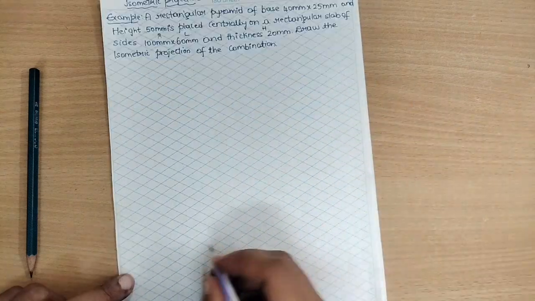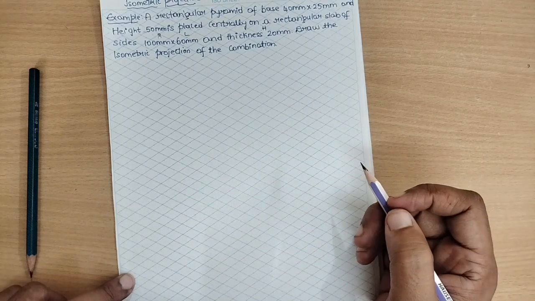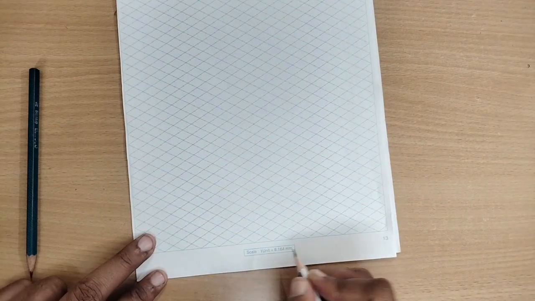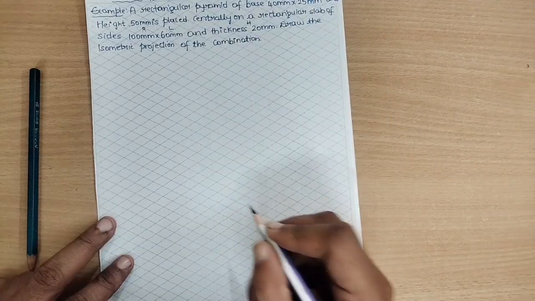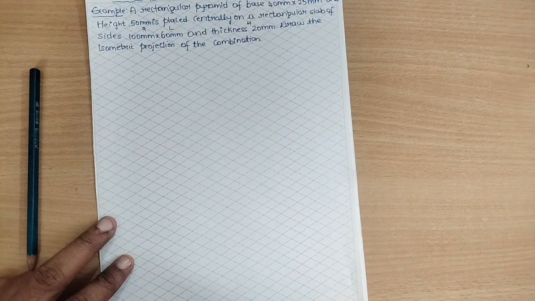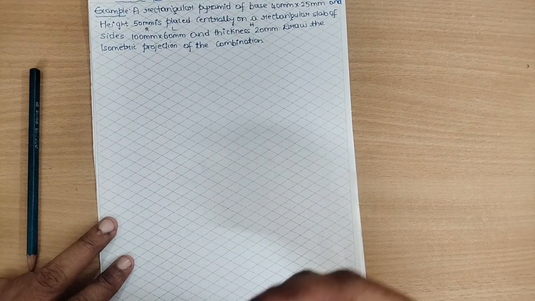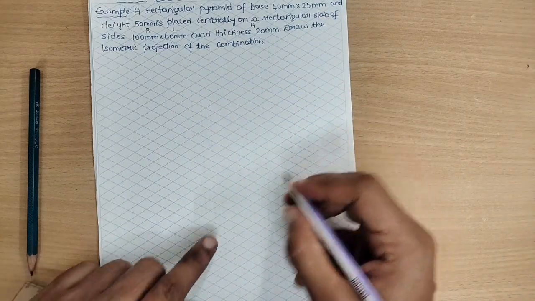To start with the solution, take any convenient point on the isometric sheet. This sheet is called an isometric sheet. It is clearly mentioned here, 1 unit is equal to 8.164 mm. From this point to this point is called ISO 10 mm. Do not make use of scale measurements here. In this isometric sheet, we are making use of isometric dimensions. 100 mm in the sense, let us cover 100 ISO points.